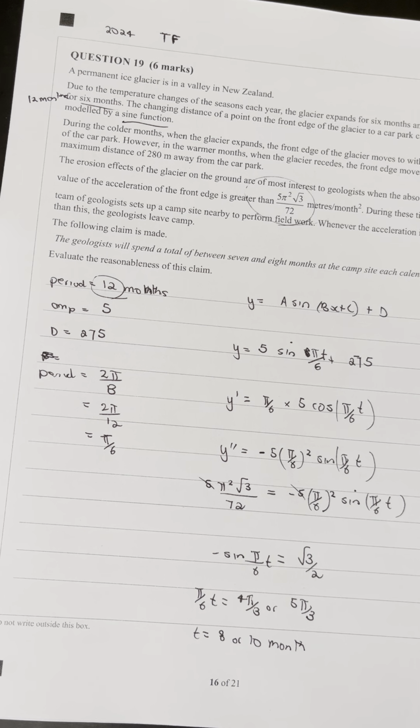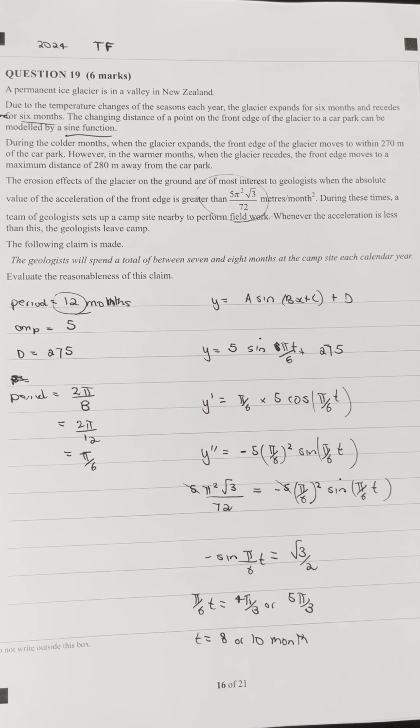So that's the process you would go through for that question 19. Remembering that this is the last question on the paper, they are not expecting very many people to fully finish that question.